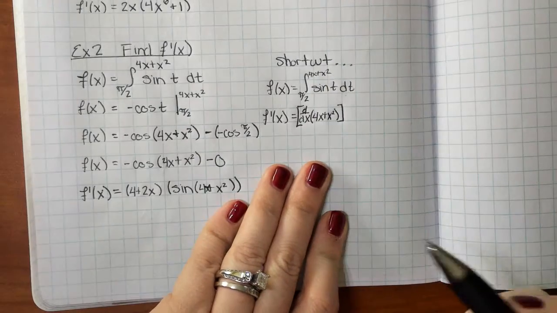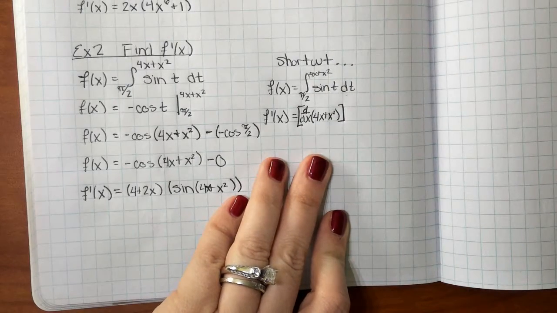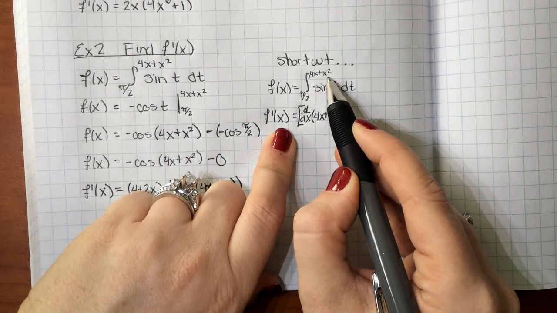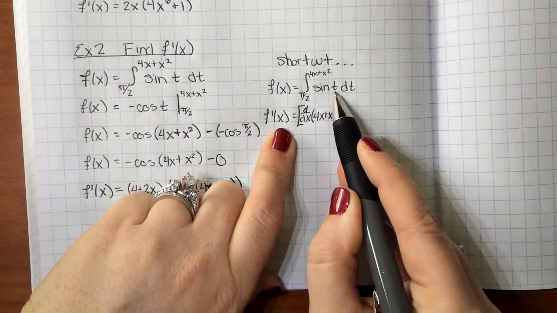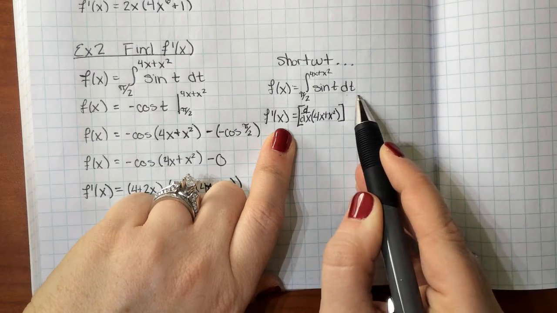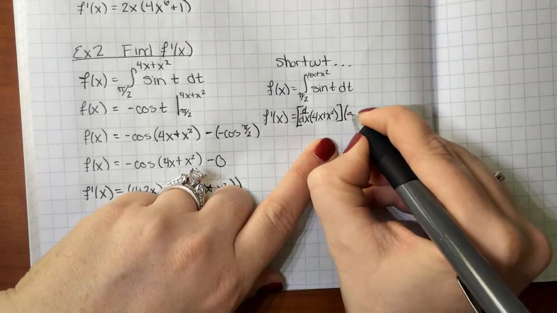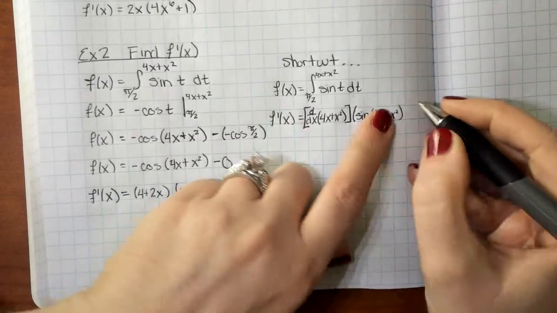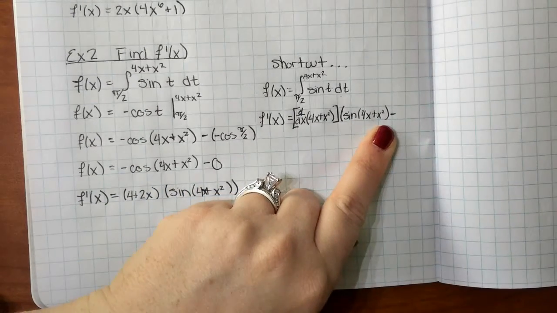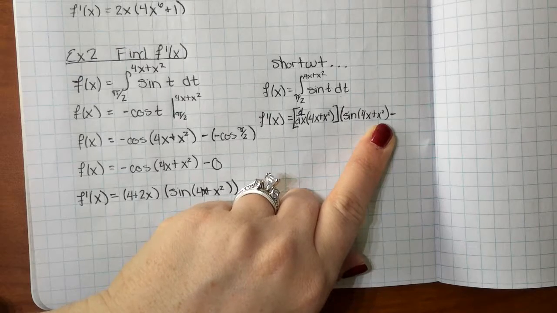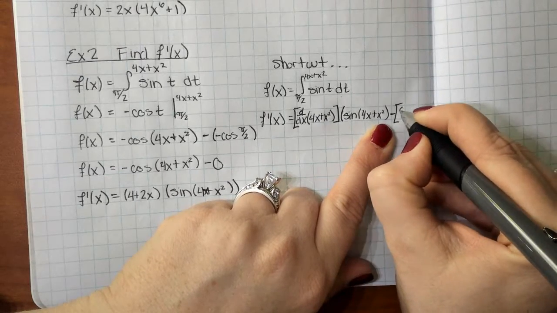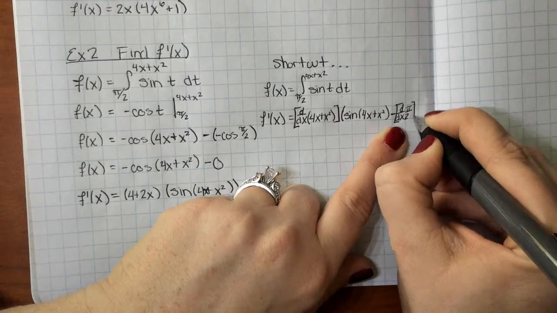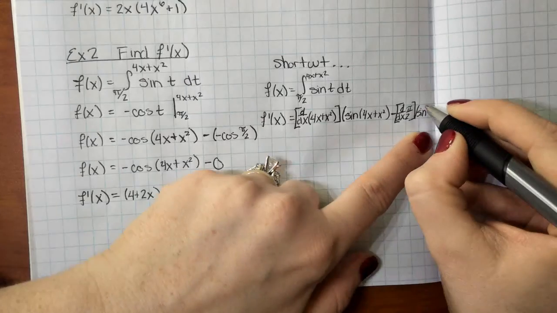Just your upper bound. Does that help clarify things a little bit? If we're looking for a derivative, this 4x plus x squared is not a derivative. But this sine t is already a derivative. So when I plug in for t, it's just sine of 4x plus x squared, minus your lower bound. Is that derived yet or not? No. So d dx of pi over 2 times, I'm running out of space, sine of pi over 2.